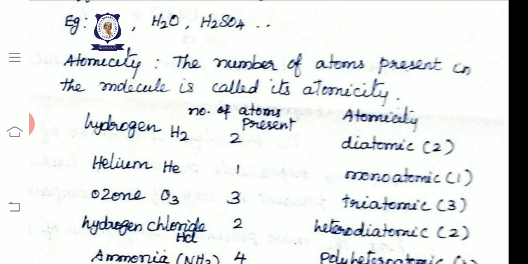Then another one, helium. It's a noble gas. In a molecule of helium there is only one atom, so it is called a monoatomic molecule. The atomicity of helium is 1. Like all the metals, the atomicity of a metal is also 1 because there is only one atom in a molecule.